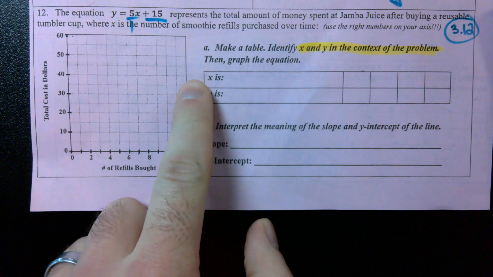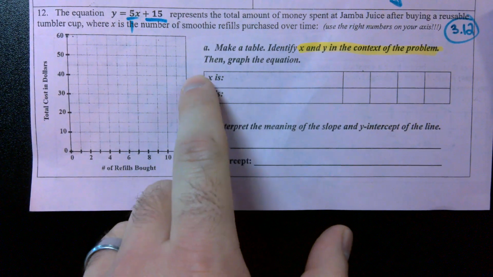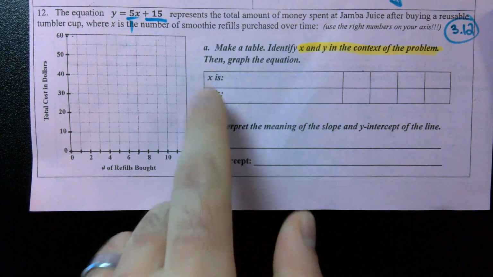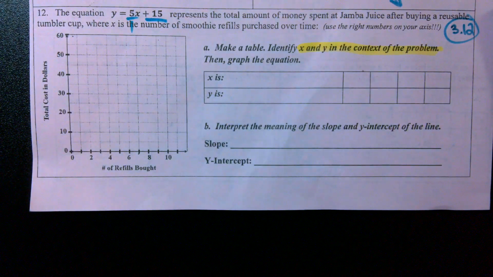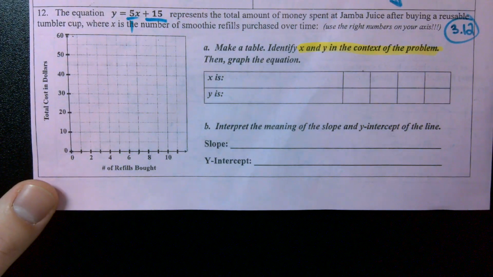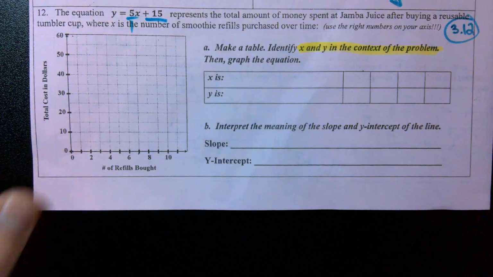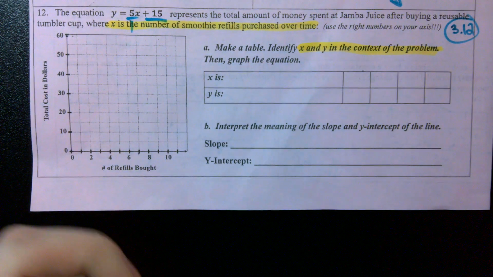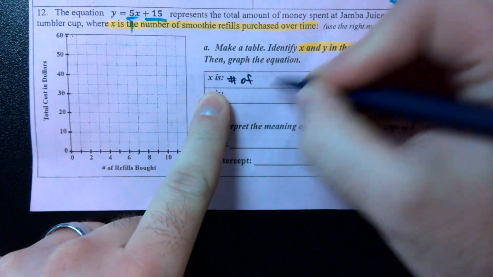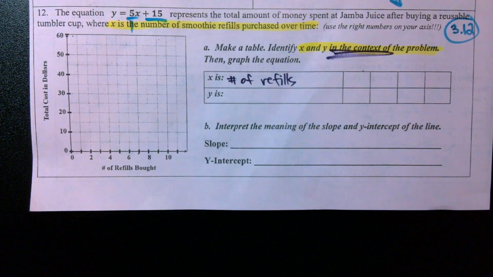Some of you looked at X and said X is X. I literally saw that yesterday. Someone wrote X is X. What does X represent in the context of this specific problem? X is slope. X is 0. X is 1. Read the question. X is the number of smoothie refills. In the context is not a number. It's not a variable. In the context is an explanation.